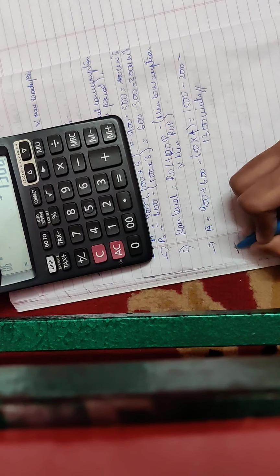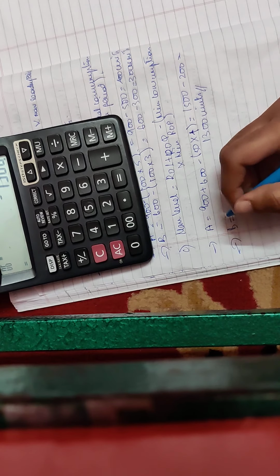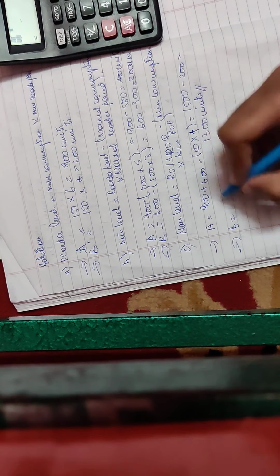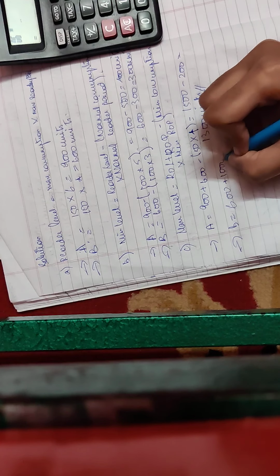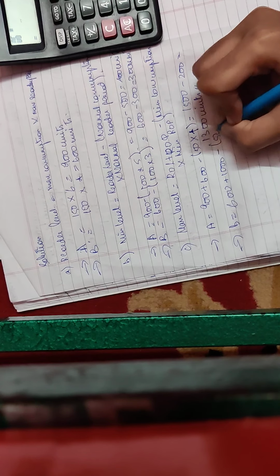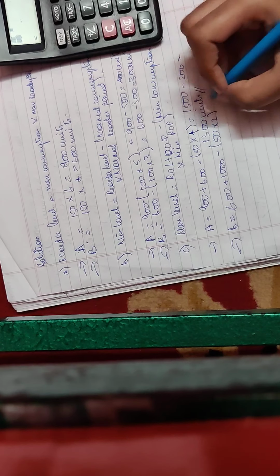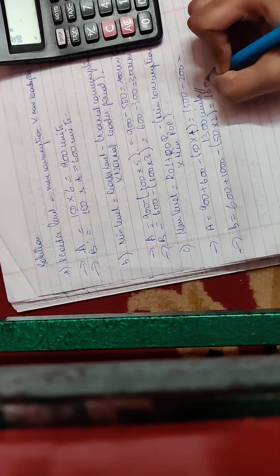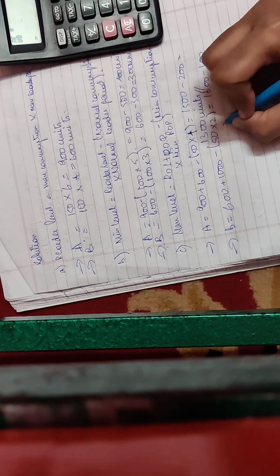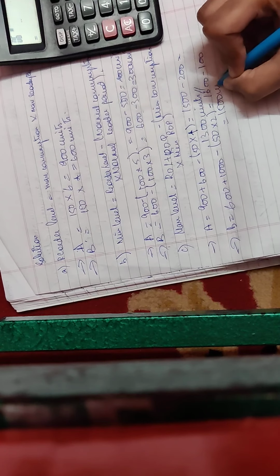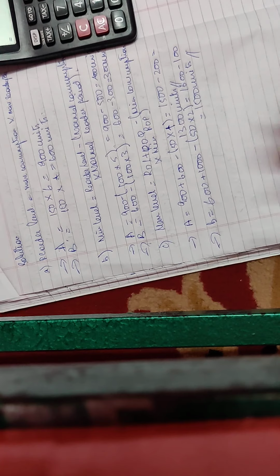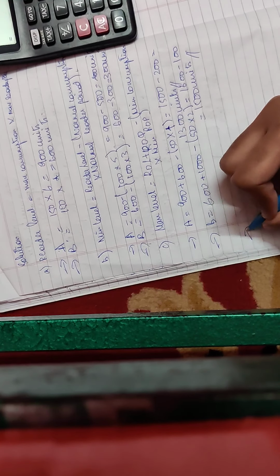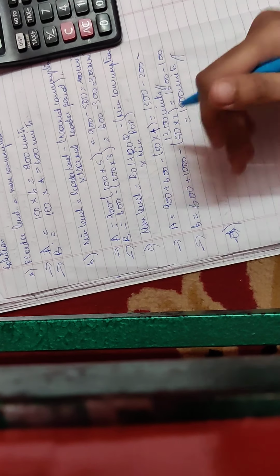1300 units. Now for B, substitute the same. It is 600 plus 1000 minus 50 into 2, that is 1600 minus 100, which is 1500 units. So we found out the maximum level. Now next, as per the question, it is your part D, that is your average stock level.